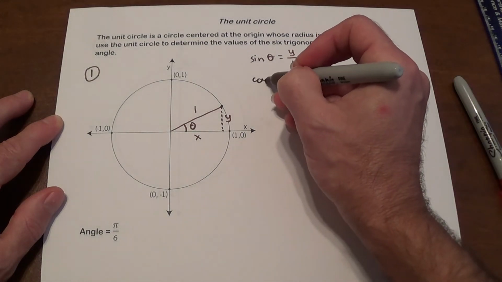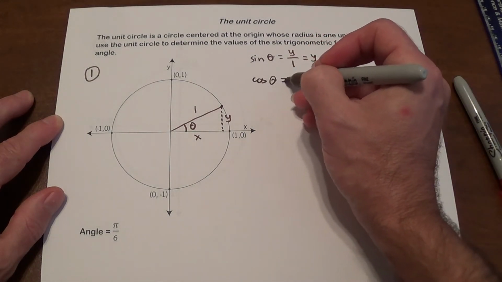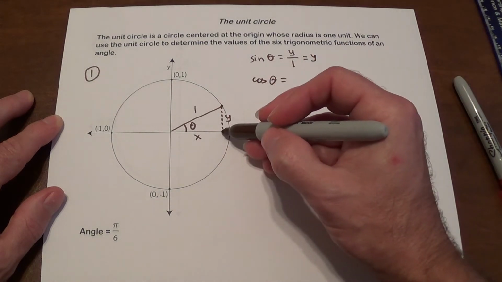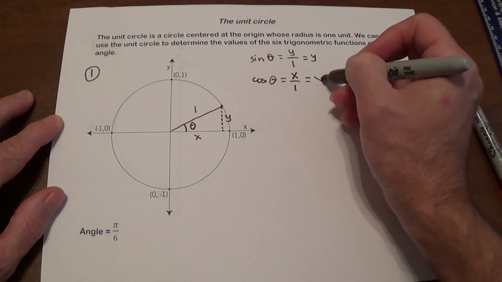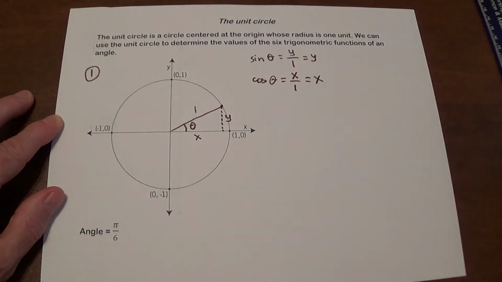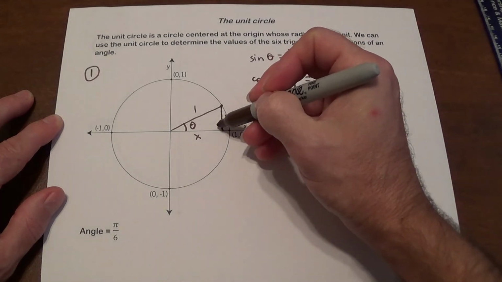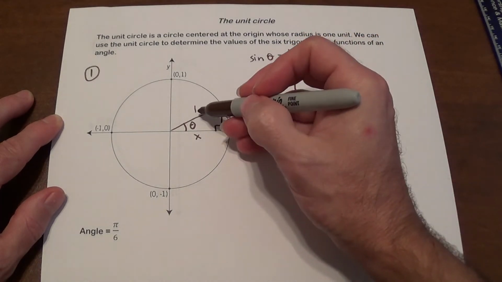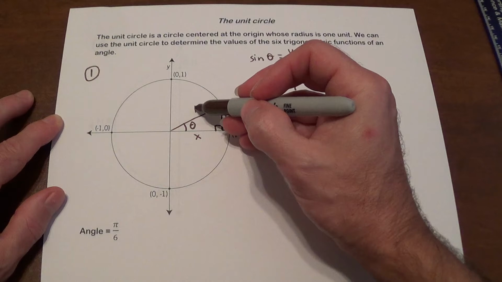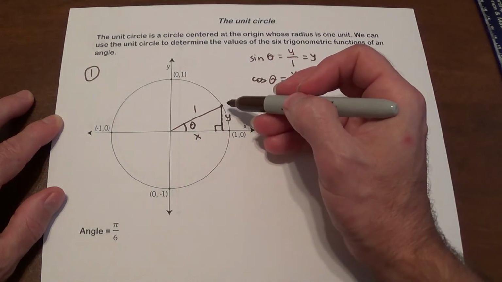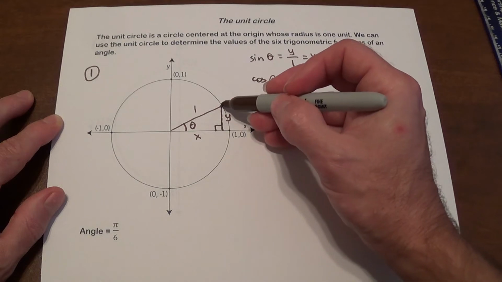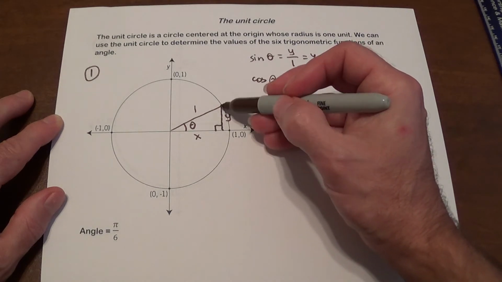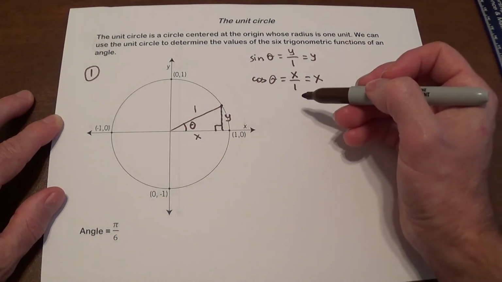What's going to happen with cosine? So cosine of angle theta is going to be adjacent over hypotenuse, so it's going to be x divided by 1, which simply is going to equal x. Okay, again, we have a right triangle here, and the hypotenuse is 1 because it's the radius of the unit circle. This coordinate is going to correspond to the x coordinate of the point, and this coordinate is going to correspond to the y coordinate of this point.